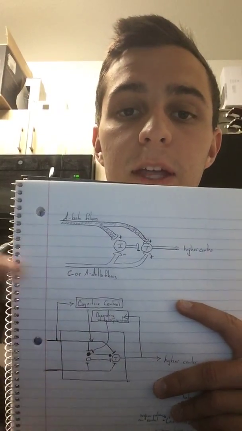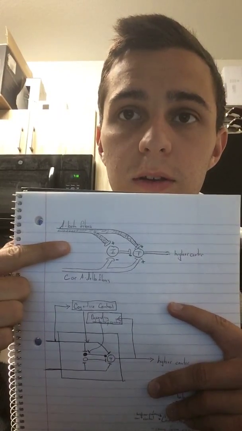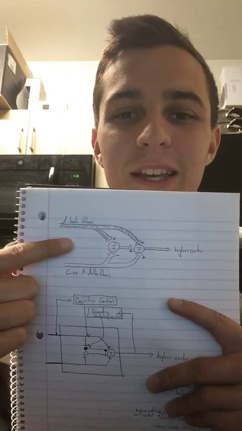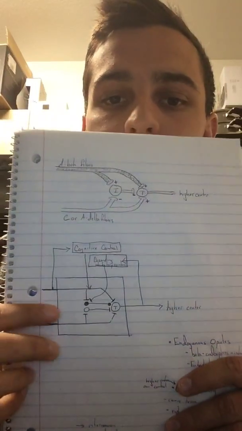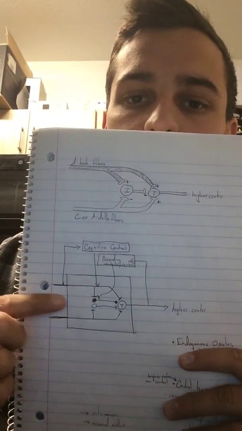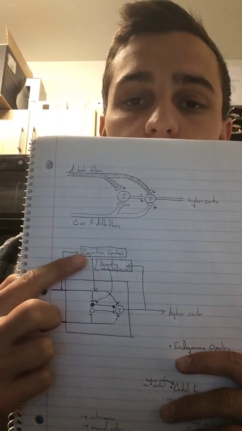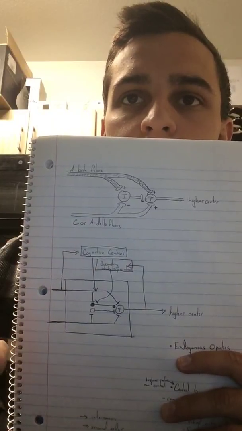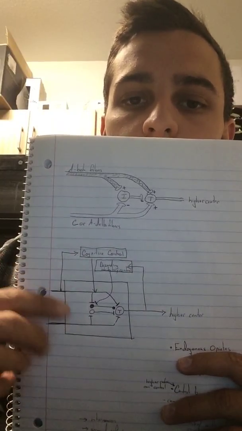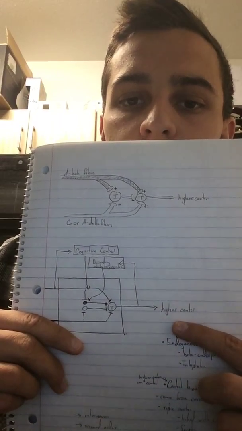This is the old model, but they realized that this was incomplete, and so they made a new one. And this is almost the same thing. All that's going on with this one is there is cognitive control, which is your emotions, and then a descending control, or descending inhibitory control. And it's all being processed into the higher center. What's going on with that one is you have a lot more that comes into play with pain. There's more to it than just actually getting hit. There's emotions, there's feelings, but there's just a lot more that happens with it.